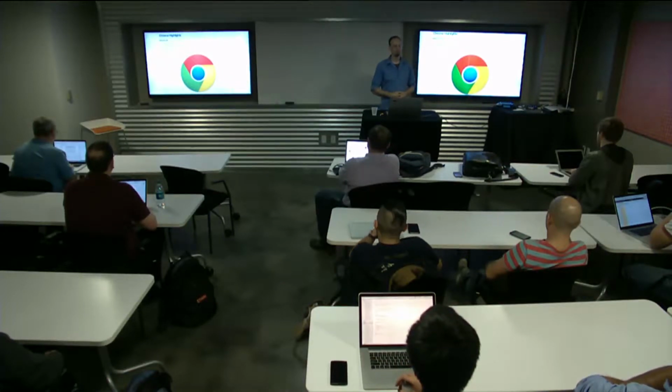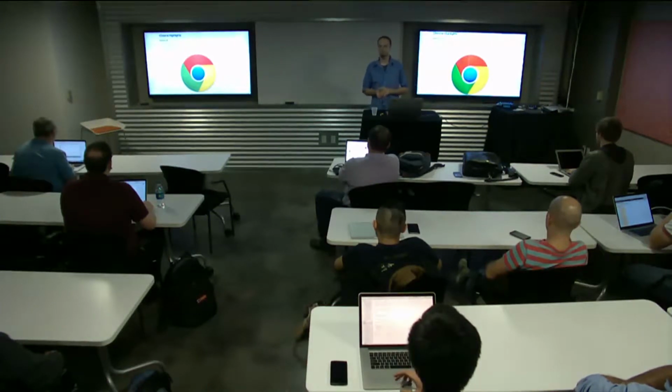The other big thing in version 39 were ES6 generators, which if you're here for Yeoman, then I assume you're here for Node as well. That's kind of a big thing at the moment, so to have that in the browser is also interesting.